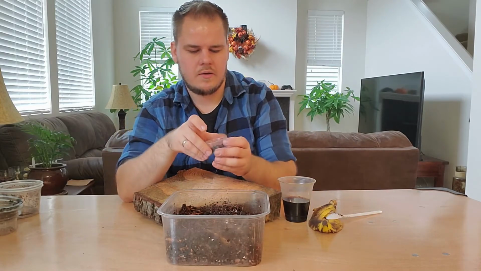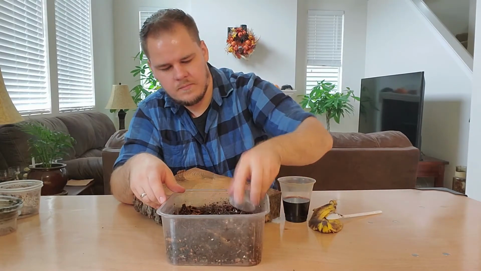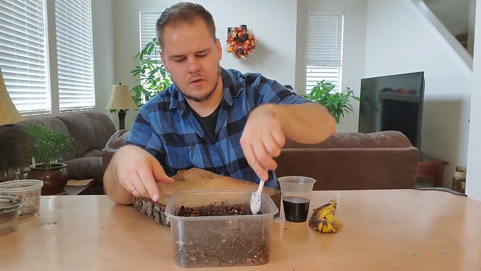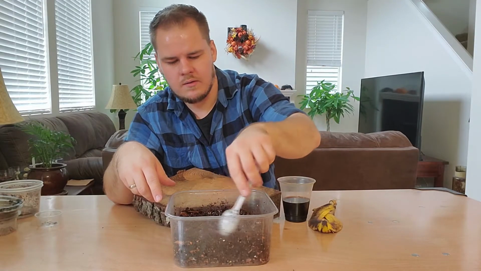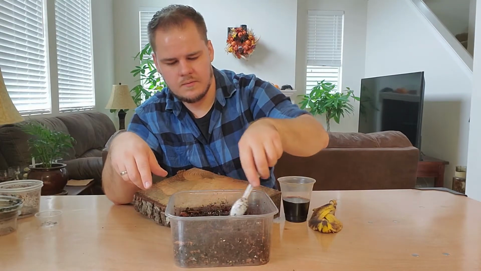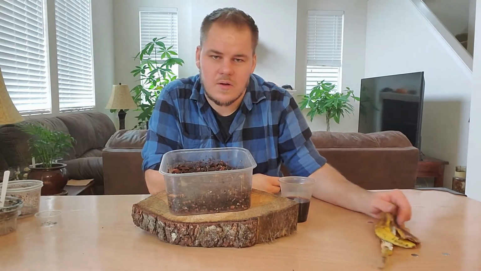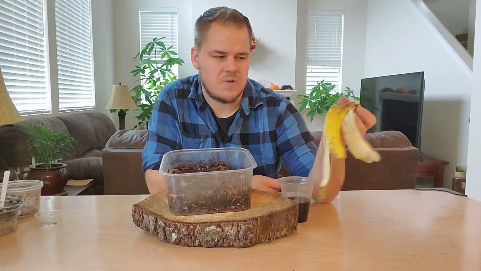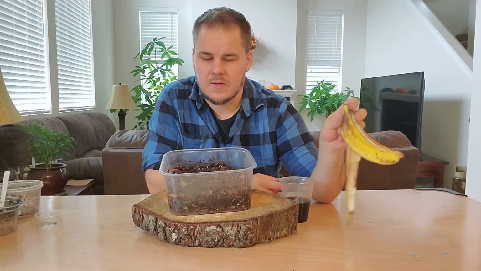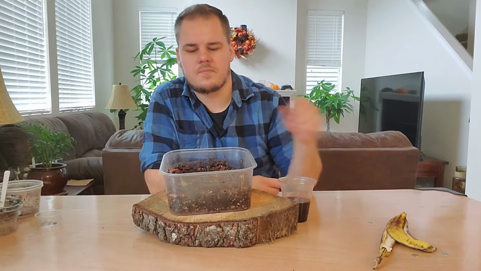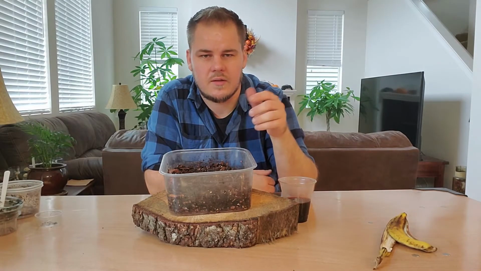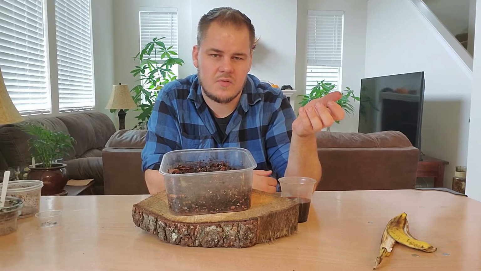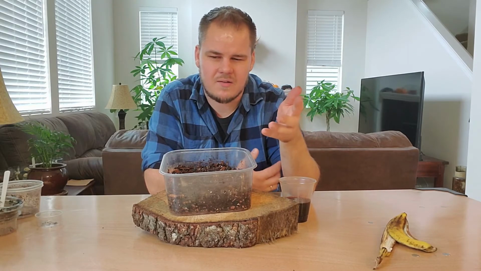Okay, now I'm going to add the worms to it. Just leave those on the top. They'll find their way down in here. And sometimes when I have my soil sitting, I'll just bury a banana peel or something that decomposes quickly into my soil, and then the worms will just come in and eat it all up. This is one of the reasons I really don't have to maintain or manicure it so much.